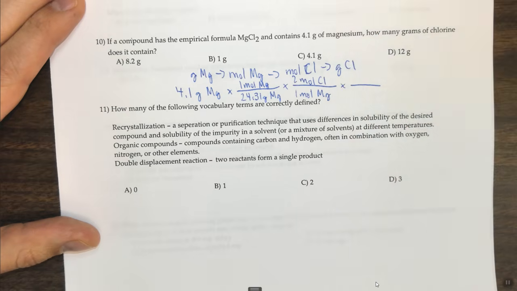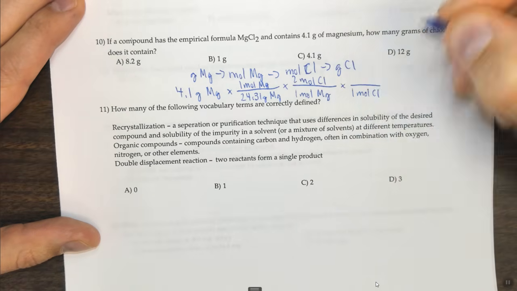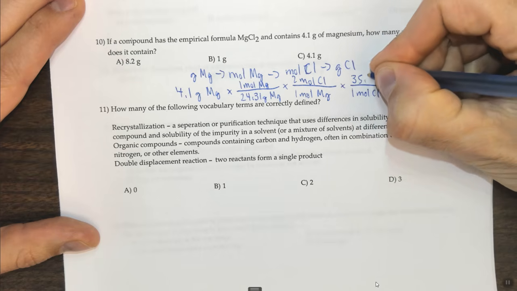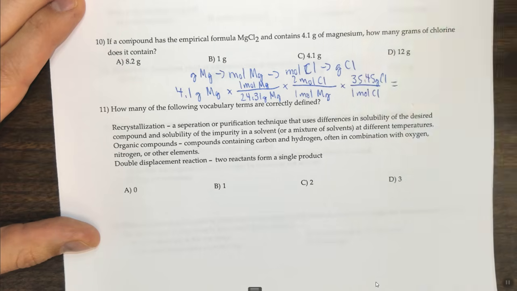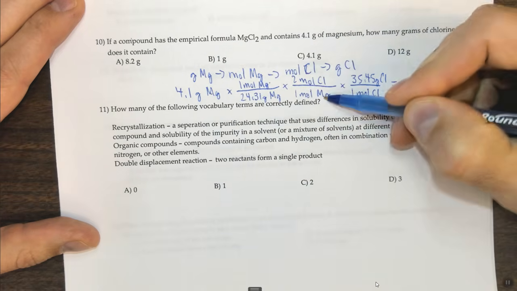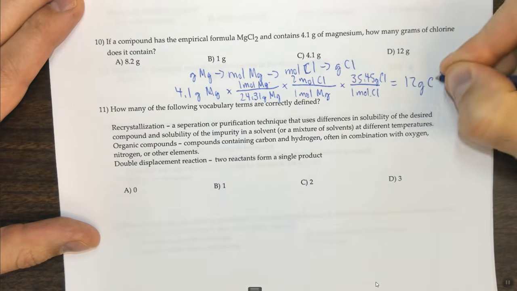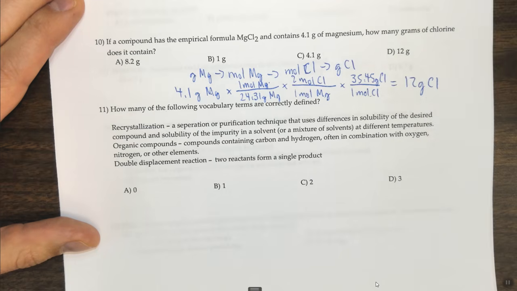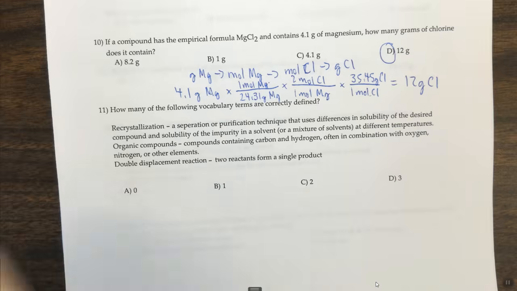Now that we have moles of chlorine, we simply have to convert it back to grams using the molar mass. So we have 1 mole of chlorine on the bottom, 35.45 grams of chlorine on the top. Multiply by the top, divide by the bottom, repeat all the way to the end, and we get 12 grams of chlorine to answer this question, which is choice letter D.